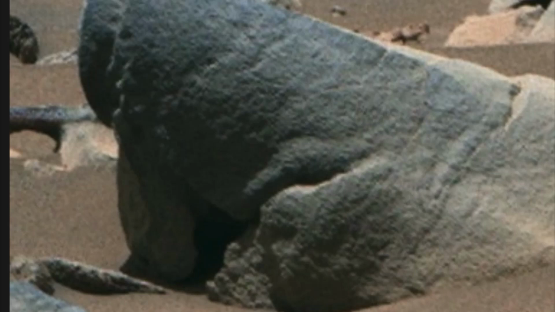Is it a backbone of some sort? Remember, this would be preserved as well in this frozen environment. It's a matter of using some imagination, of course.